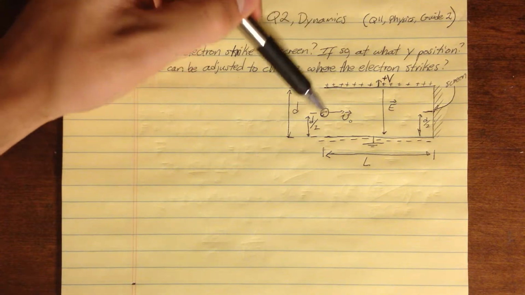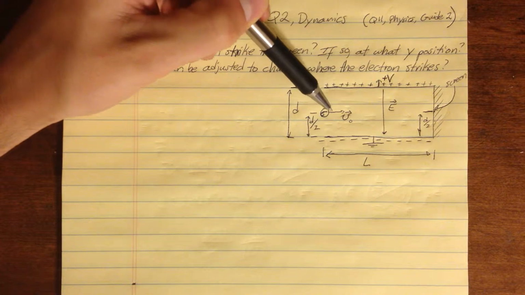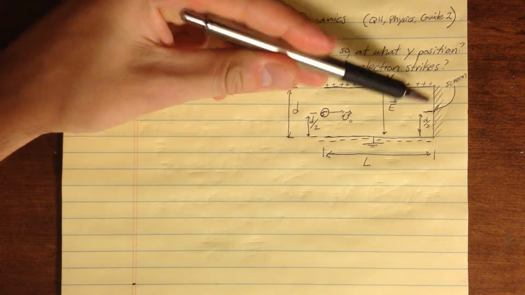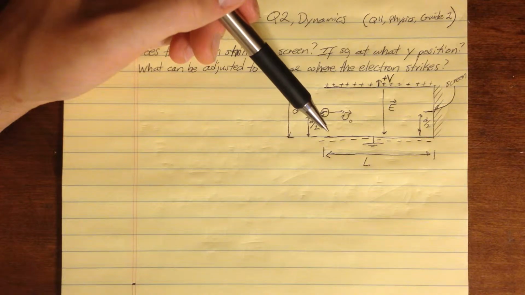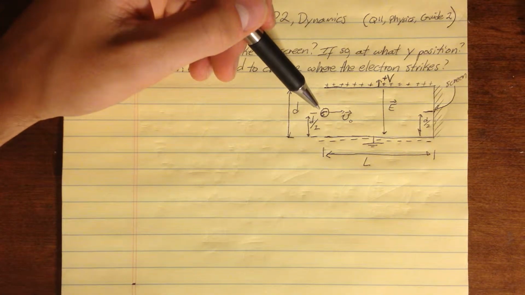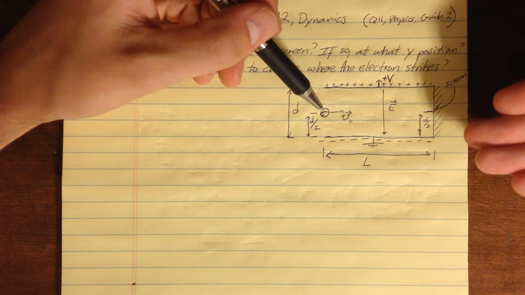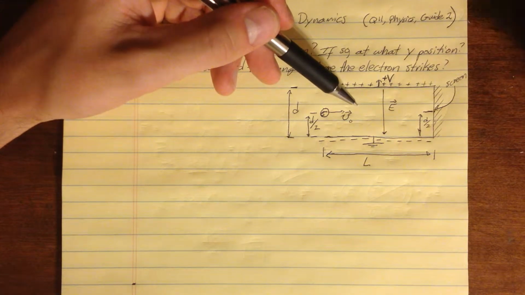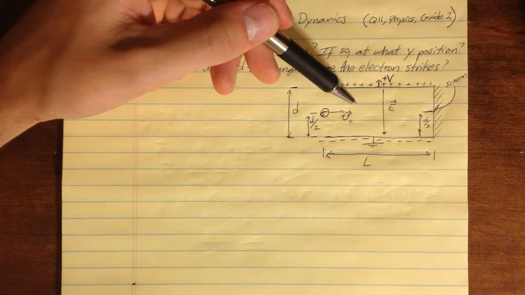So we have an electron traveling through an electric field. Even if it wasn't traveling with constant velocity, we have a charged electron in an electric field, so this field is going to exert a force on the electron.